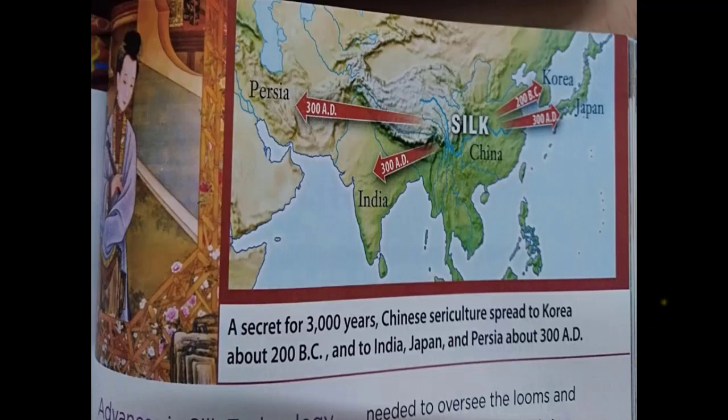From China it started developing to 300 AD, Persia, India, then it went to Korea and Japan. That was a secret for 3,000 years. Chinese sericulture spread to Korea about 200 BC, before Christ, and to India, Japan, and Persia about 300 AD.